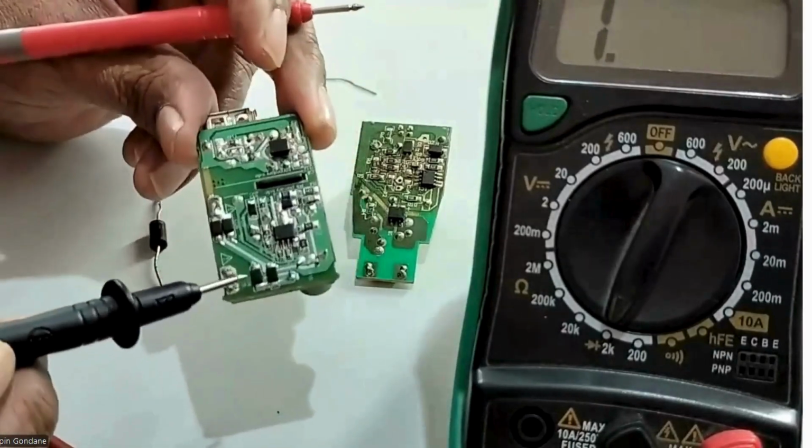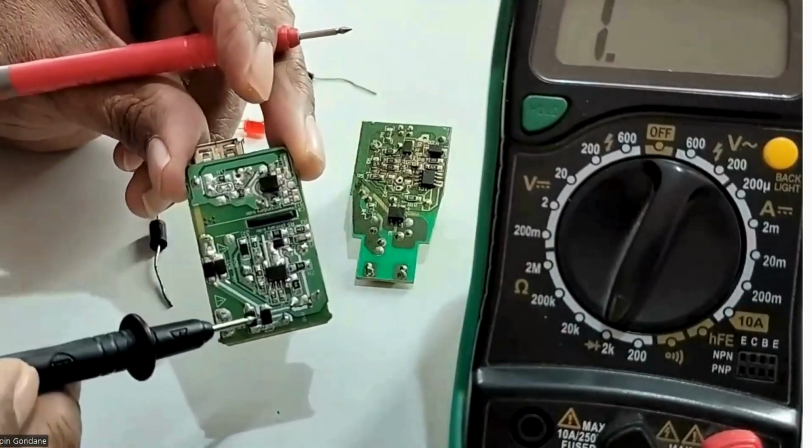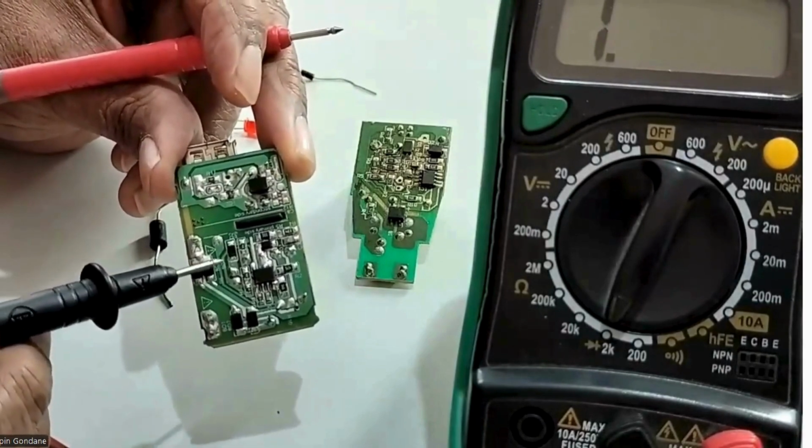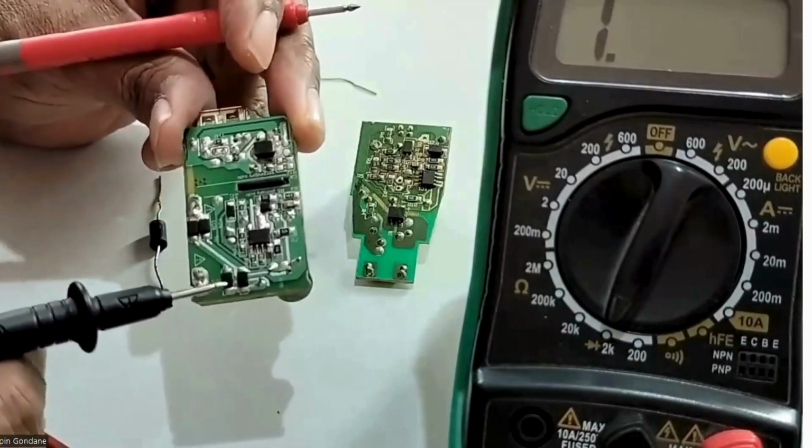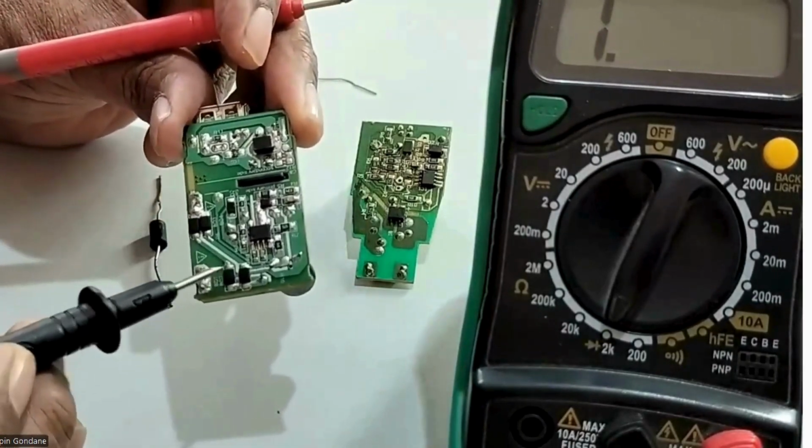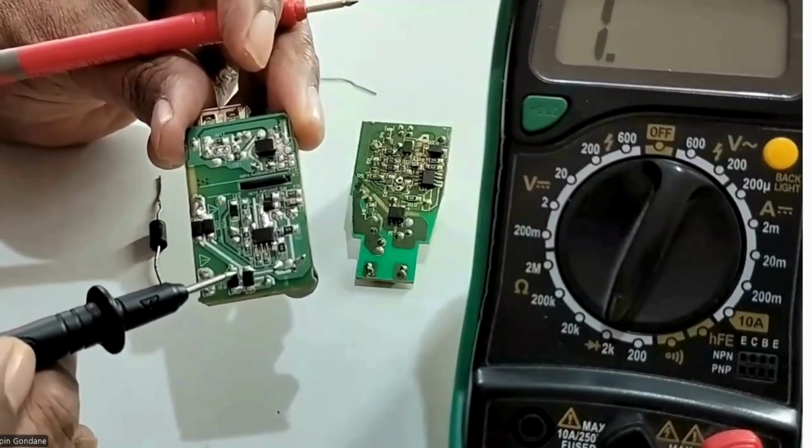So you can see these are the SMD diodes. This is a little bigger size. This is also a diode, this is also a diode, and these are also diodes. Same thing. Here also you have got a marking. On one side you will have the marking, but the size is very small.